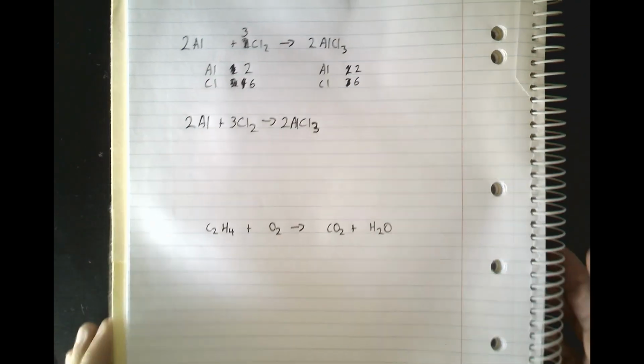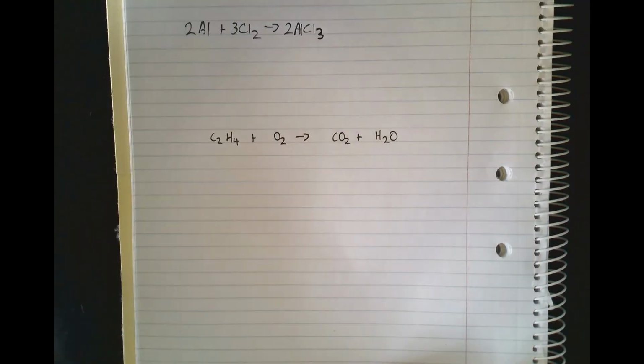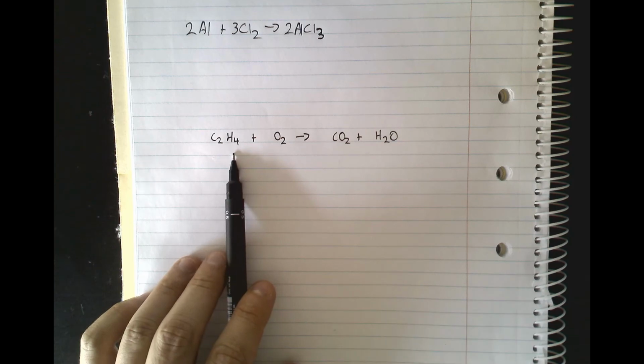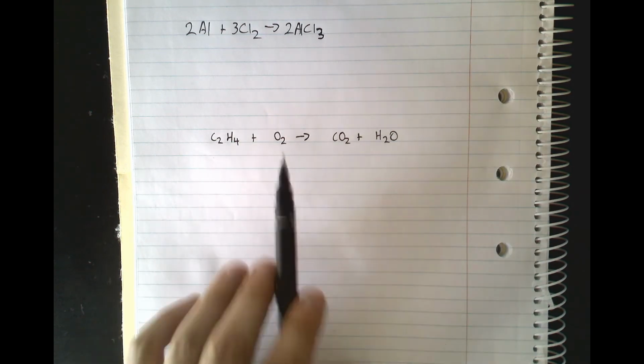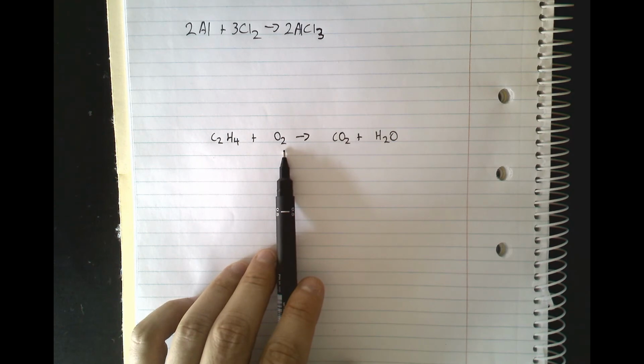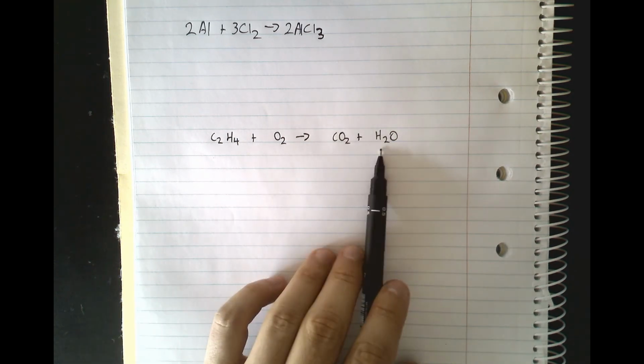Now my second problem, following a similar set of steps. Here I have C2H4, which is ethene, excuse me. Don't really need to know how to name them at the moment, but that's ethene. It reacts with oxygen gas, O2, and forms carbon dioxide and water.